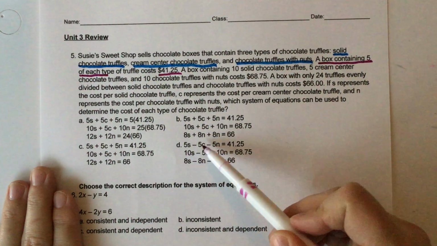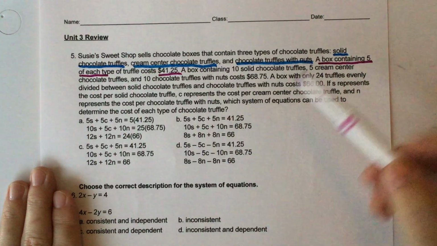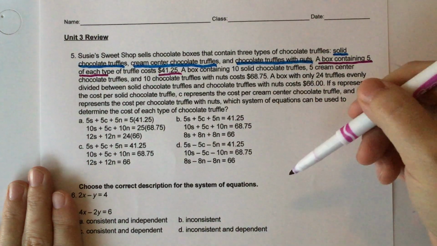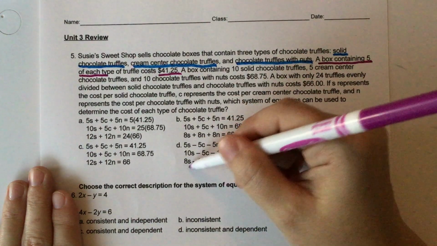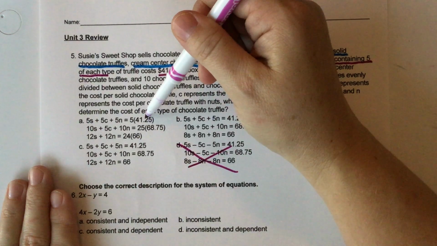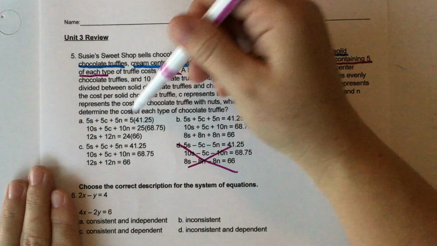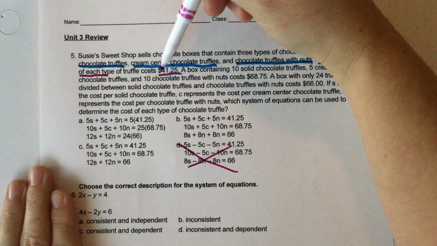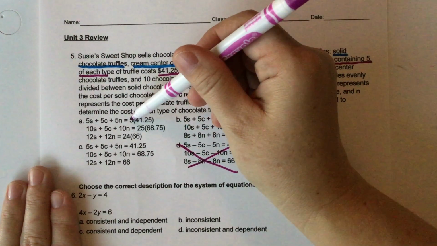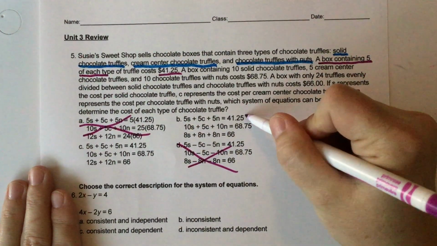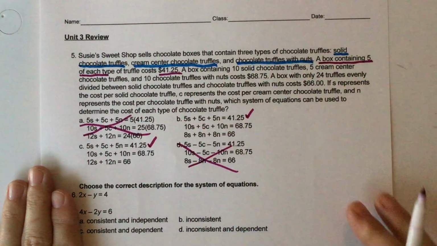This one is subtracting them, but there's 5 of each type in the box, so 5 of these plus 5 of these plus 5 of these, so we don't want subtraction. And this one has you taking $41.25 times 5, and that's not what they said. They said the box containing 5 of those, 5 of those, 5 of those is $41.25, not 5 times that, so A's out. Okay, so B had it right and C had it right.